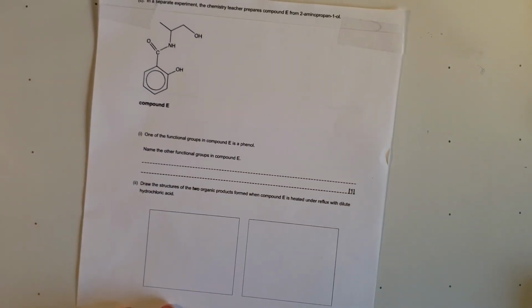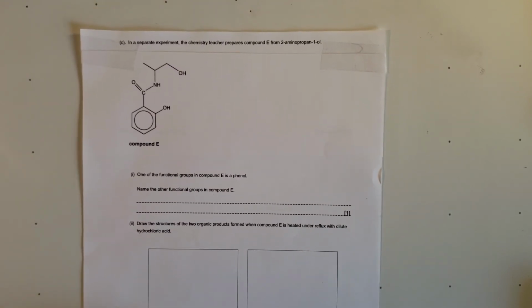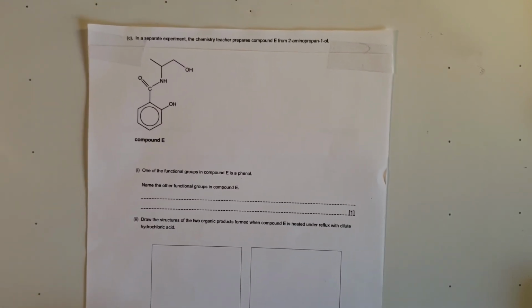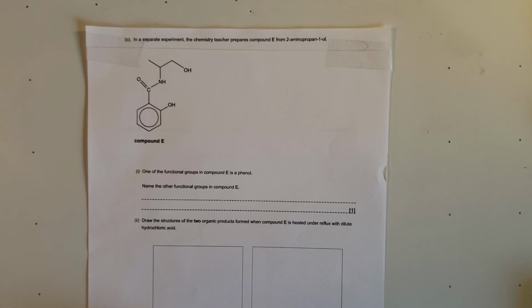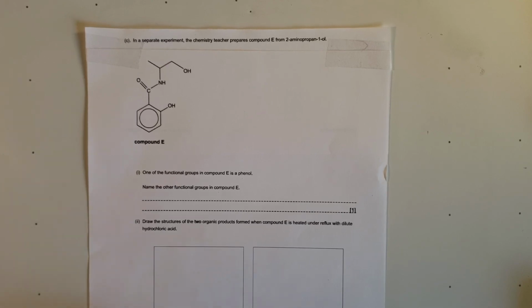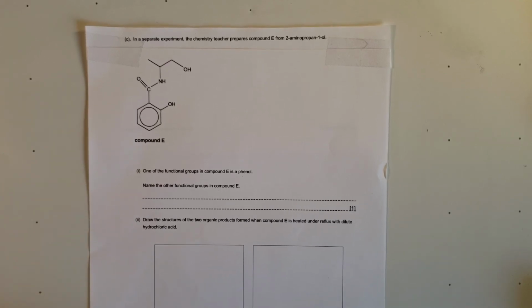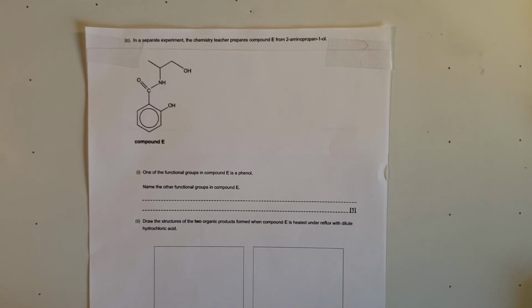So the next question, it's not quite a polymer, but it still relates to what we're talking about. So here, quite useful to identify your functional groups.